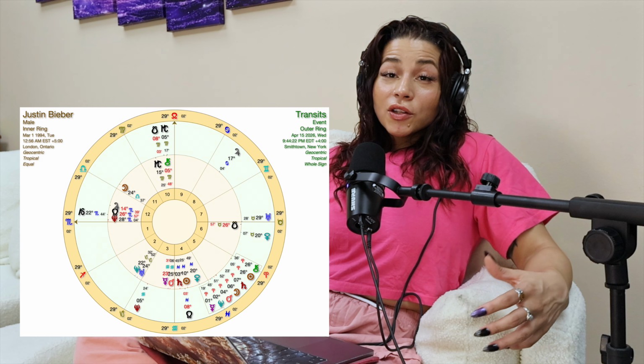Now, if I wanted to look at the transits for Justin Bieber, what I would do is I would add today's astrology on top of his chart, and it would look like this. And I know this looks crazy. So on the inside, not where the houses are, but where the planets are, right? On the inside, you have the planets of Justin Bieber's chart. On the outside of that, you have today's planets.